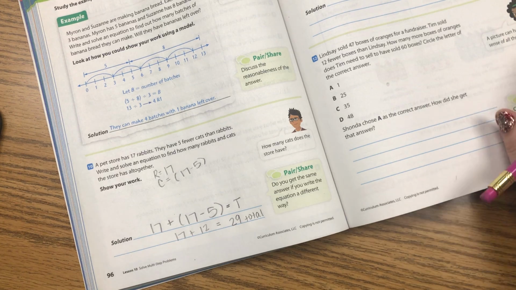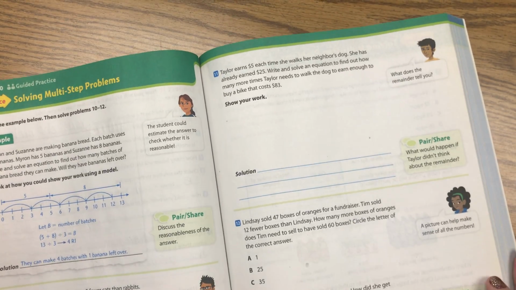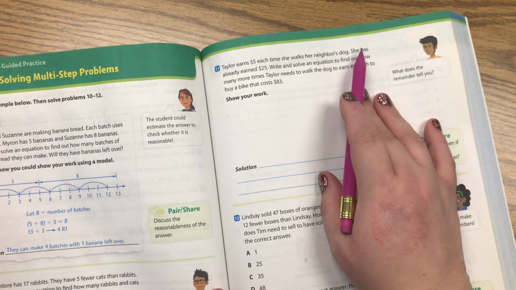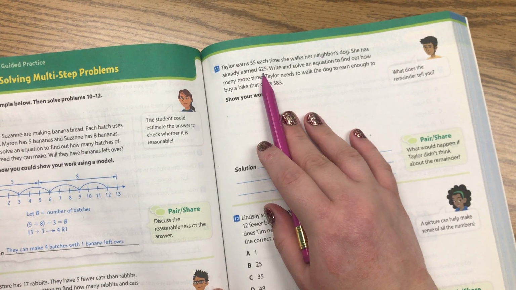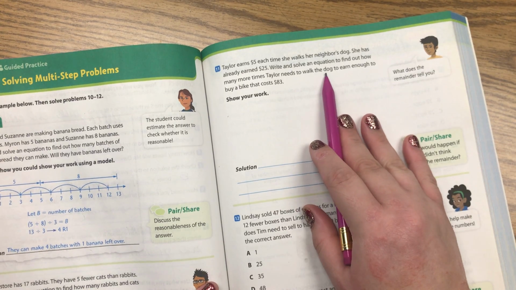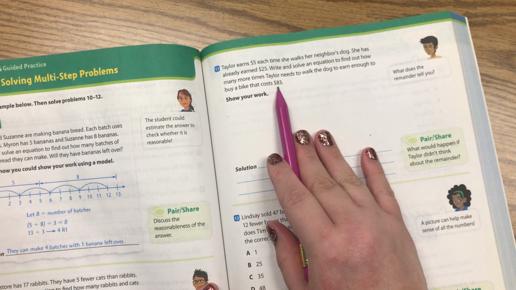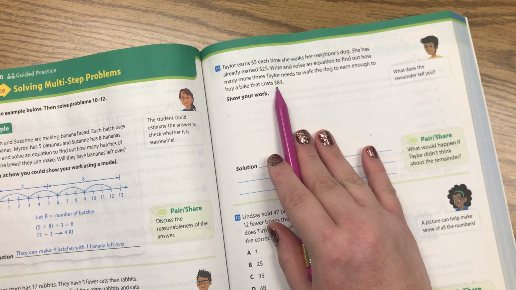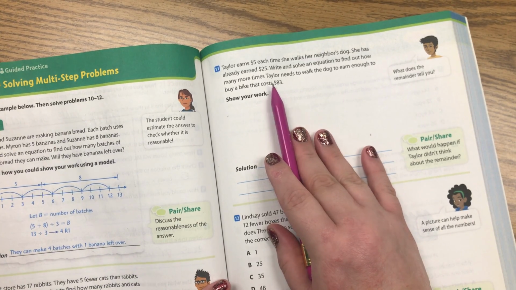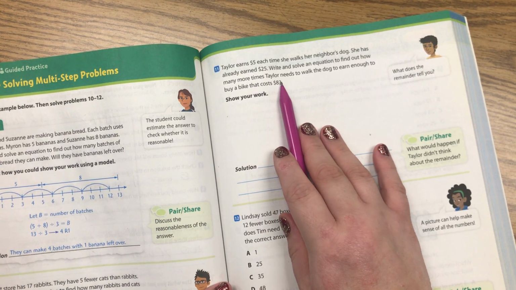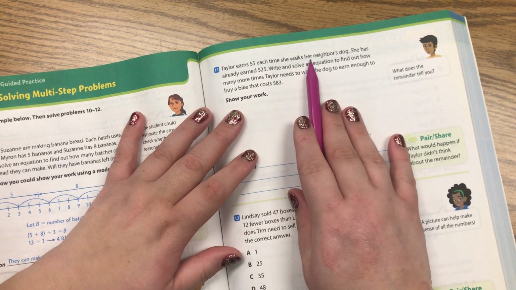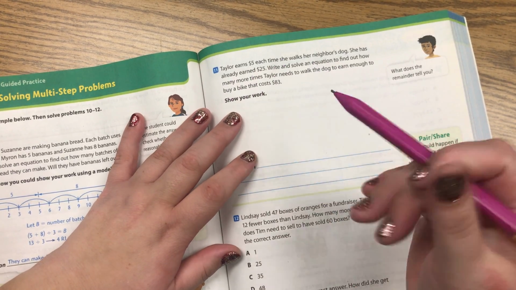All right, number 11. Let me move it so you can see it. Taylor earns $5 each time she walks her neighbor's dog. She has already earned $25. Write and solve an equation to find out how many more times Taylor needs to walk the dog to earn enough for a bike that costs $83. All right, so she wants to buy the bike that costs $83. She earns $5 each time she walks her neighbor's dog, and she's already earned $25.